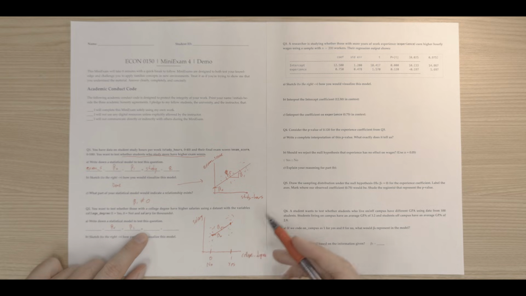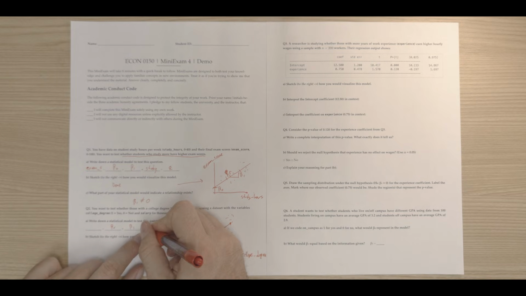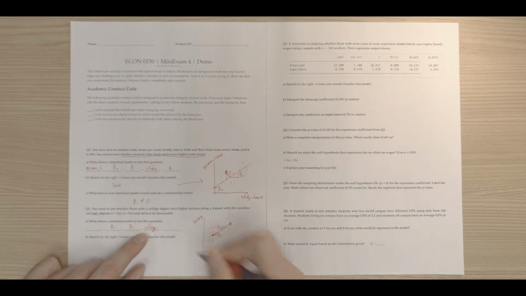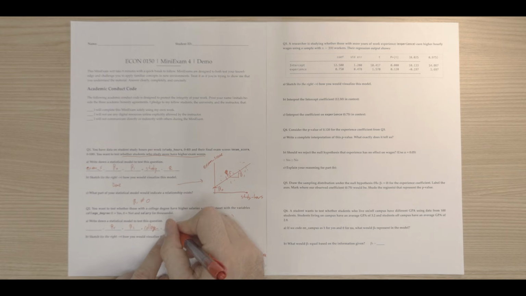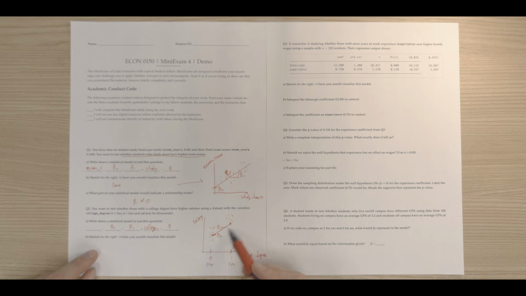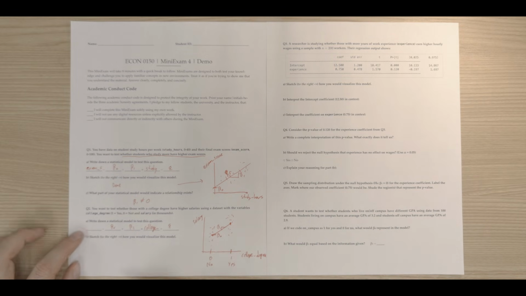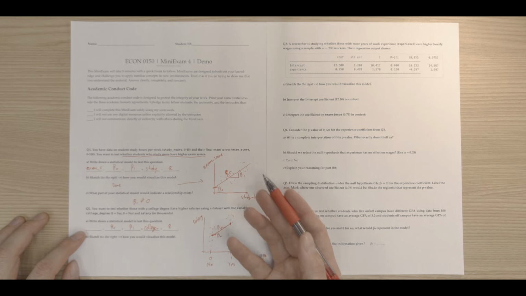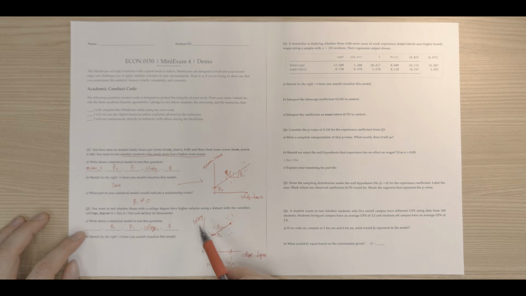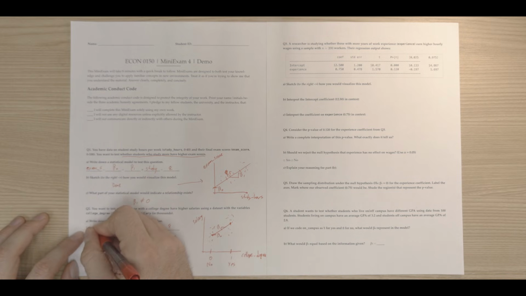And then we have our predictor variable, which is college degree. And then we have our error term. Nice. So the difference between the model and the data. Then our outcome variable is salary.